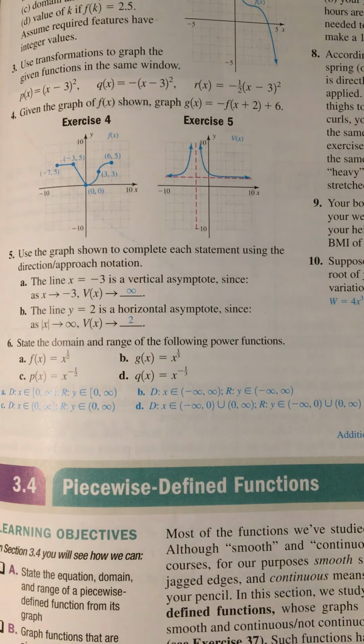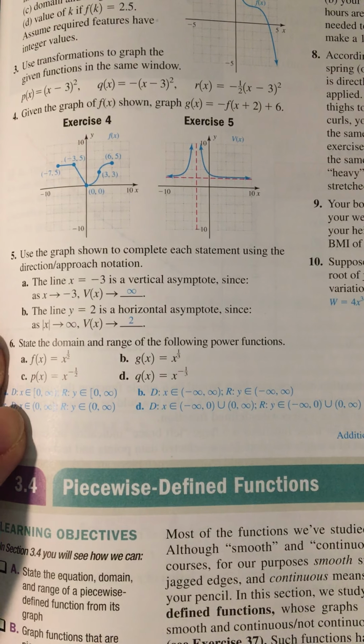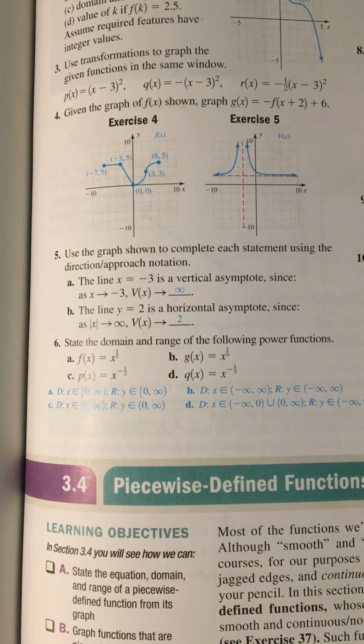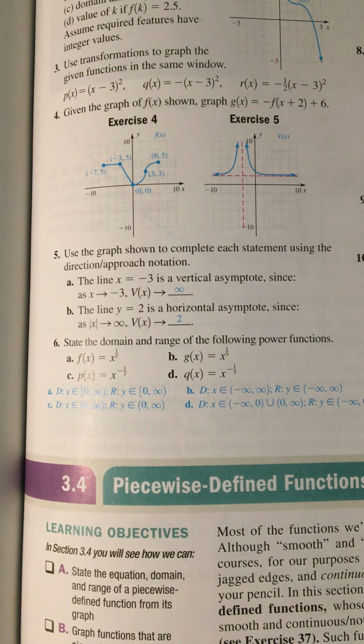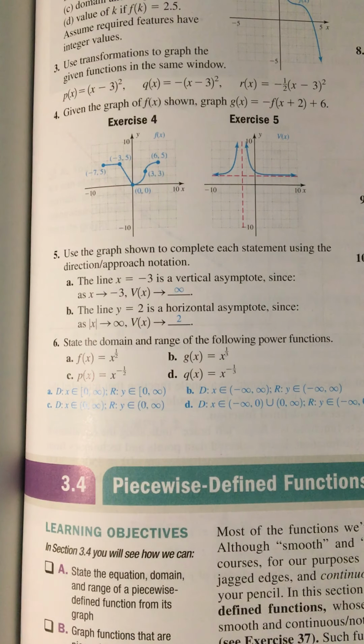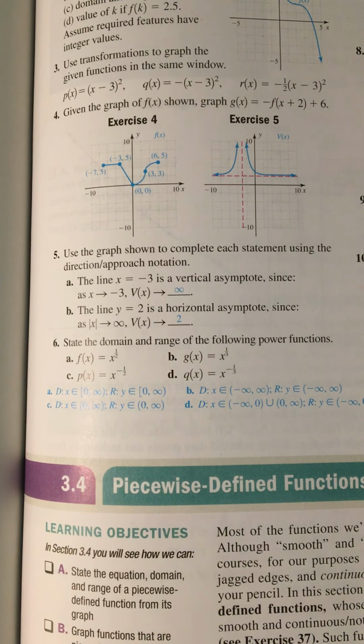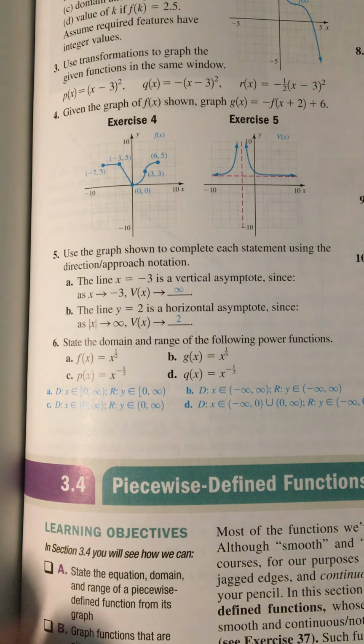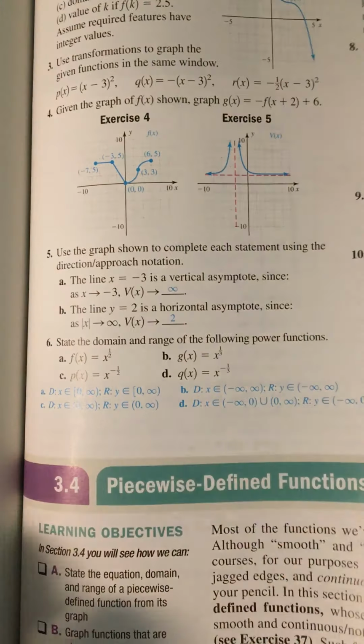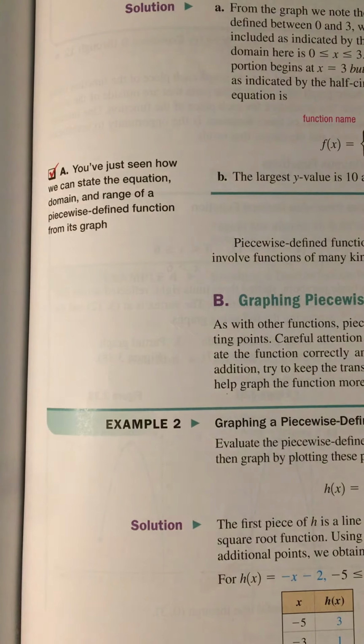Hello everybody, welcome back. We are continuing with chapter 3. Section 3-4 will be the last section of this chapter, and it's a short one. I don't want to spend too much time on it. It's about piecewise defined functions. From the name of it, that means when you have functions that are in pieces.